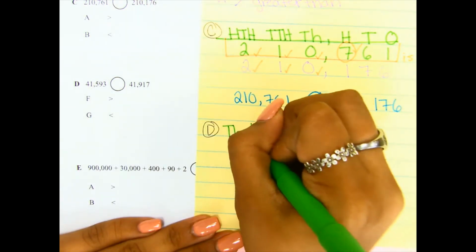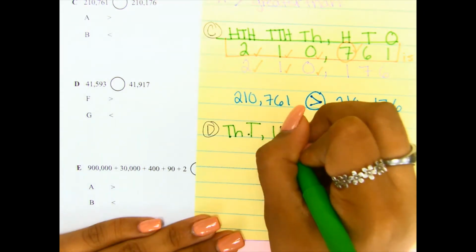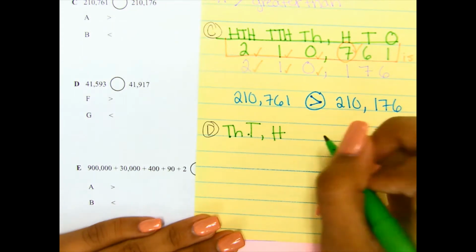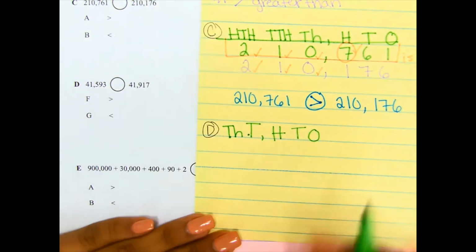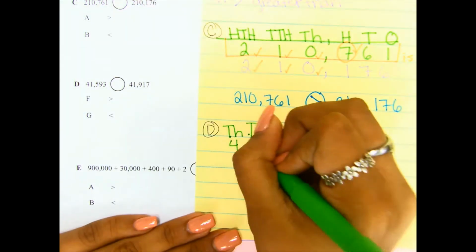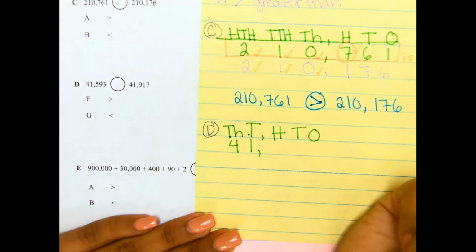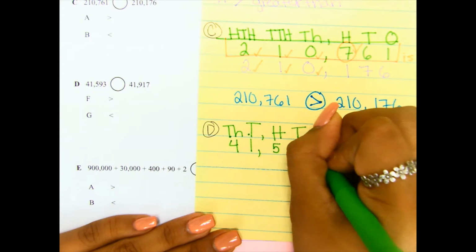And then I have my thousands, comma. Then I have my hundreds. Then I have my tens. And then I have my ones. So let's see. I have 41,000. So I have 41,593.